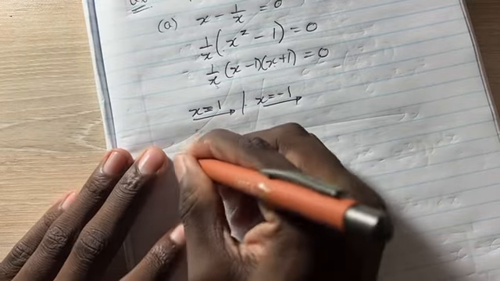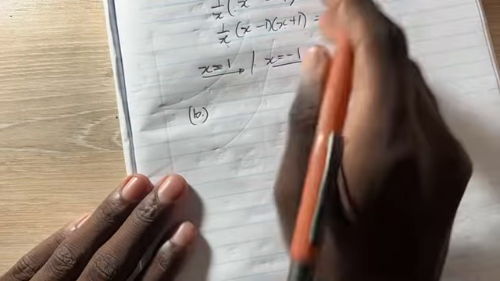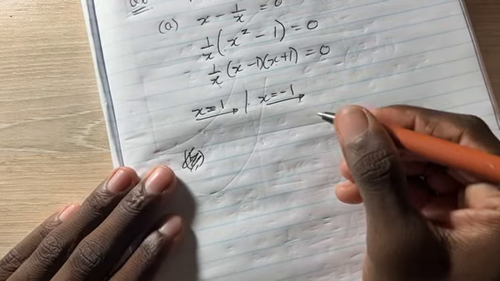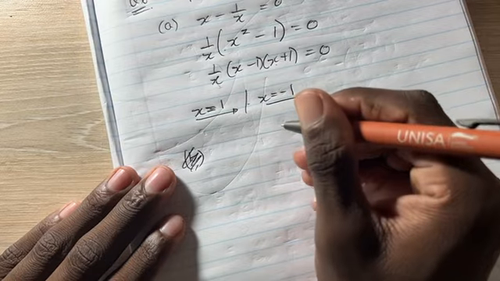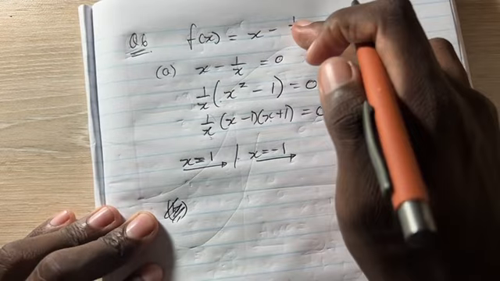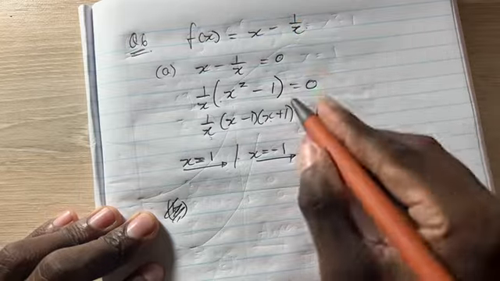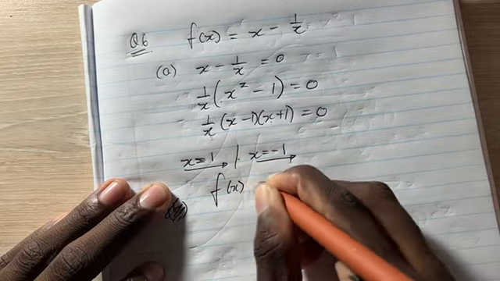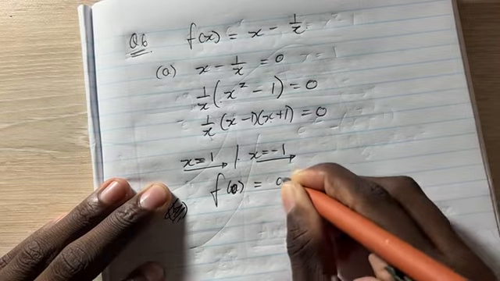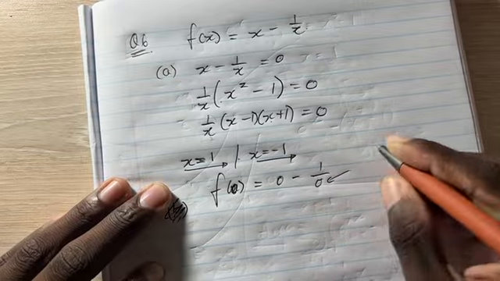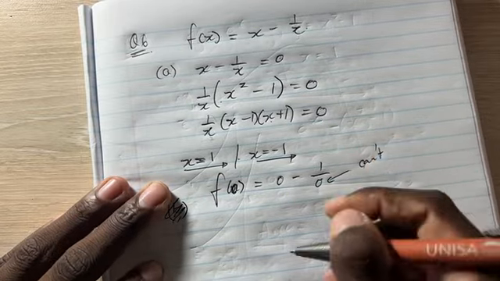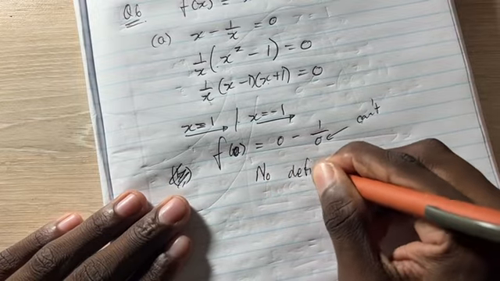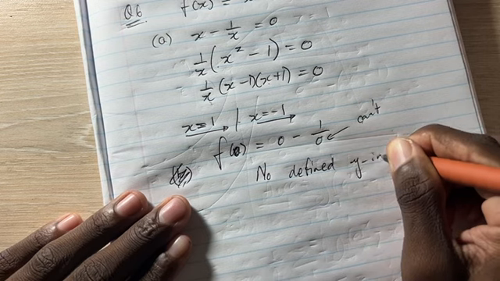Okay, let's go to B. Oh, sorry, no, it's still a, but now the y-intercepts, which don't exist, I think. Okay, y-intercepts, you have to let your x equal 0. This is your function. So if you let your x equal 0, f at 0 equals 0 minus 1 over 0, but you can't divide by 0. Therefore, no defined y-intercept.